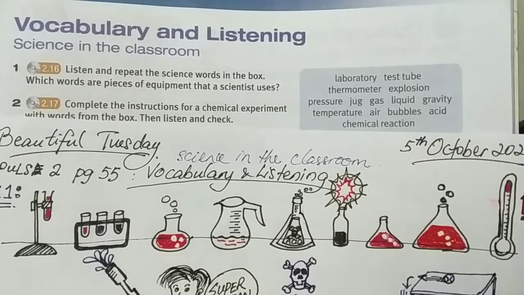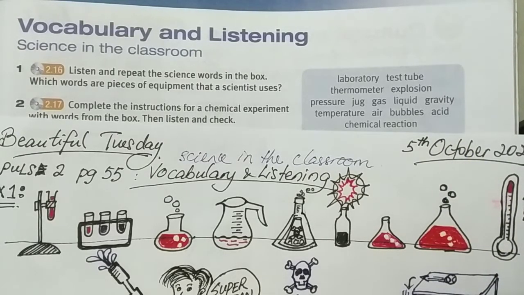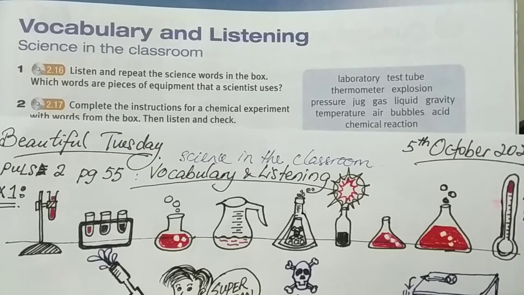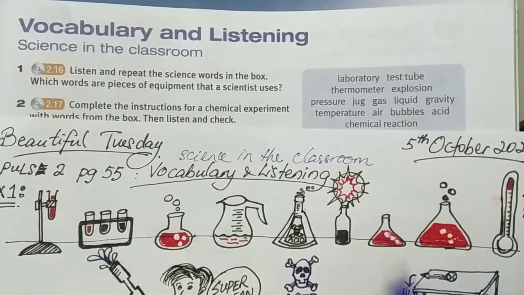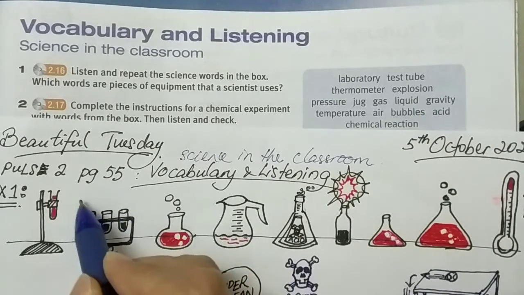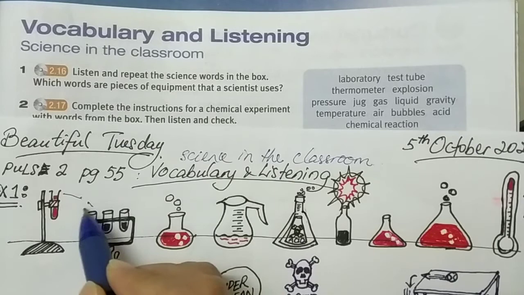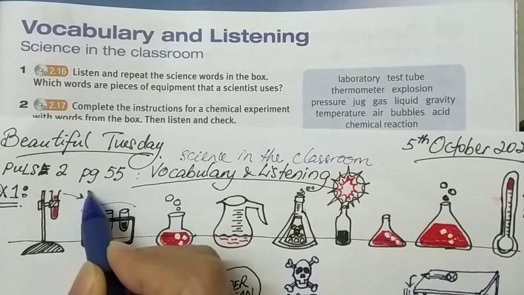Let's take a look. Now, for the word laboratory, or in short, lab, it's actually a room filled with science equipment where the scientists use them for experiments. So here, let's take a look. We have this. As you can see, what is a test tube? This is a test tube. So I write down here, test tube.